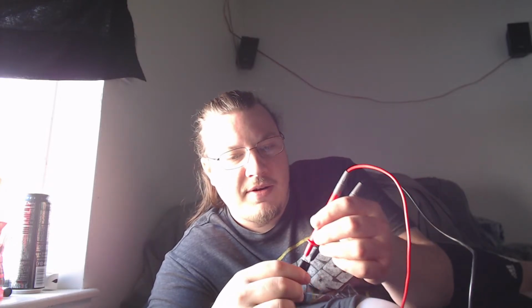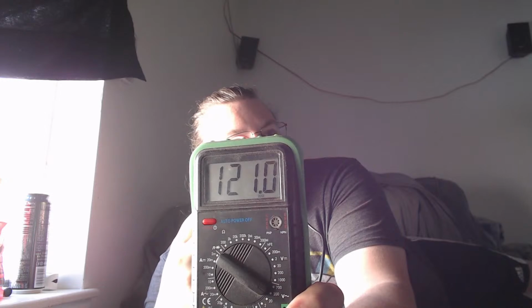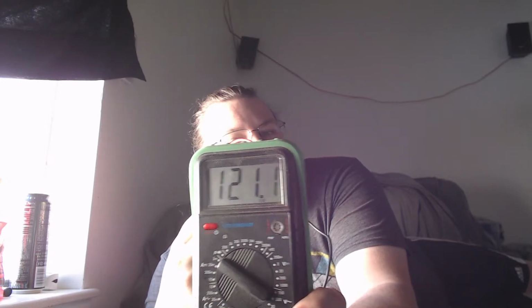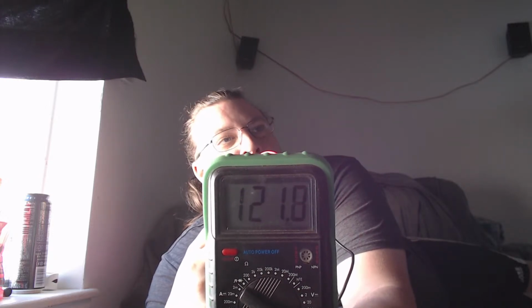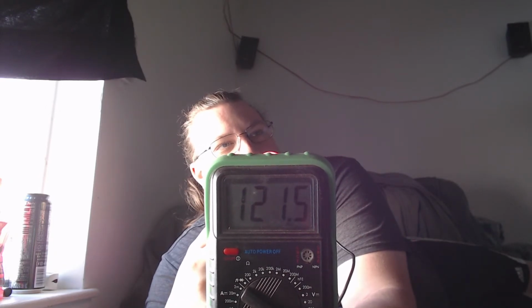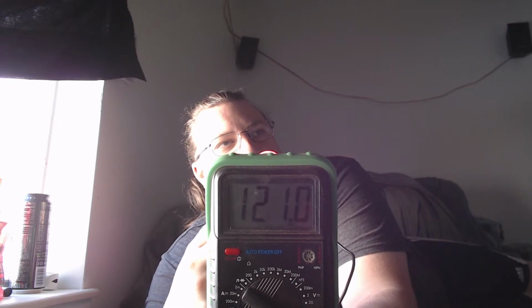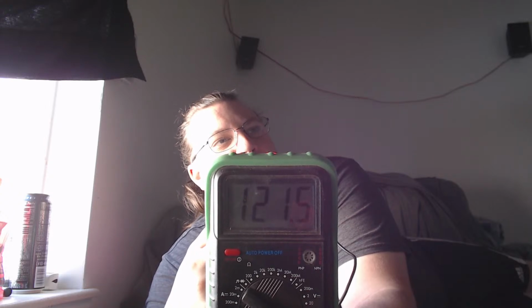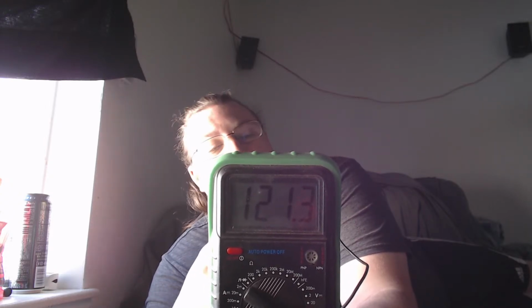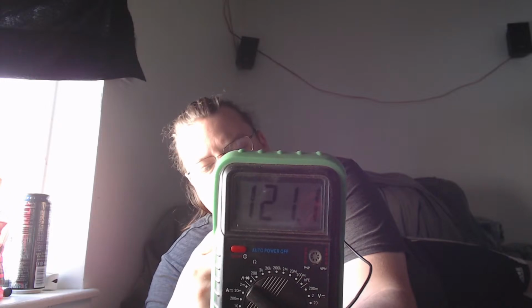For instance, stick our probes in here, and we can see that we've got a pretty nice, stable 121 volts. It's not a true RMS multimeter, so you take it with a little bit of a grain of salt, but 121 volts, pretty stable. That's a moderately stable signal for an AC signal, for a periodic signal, right?